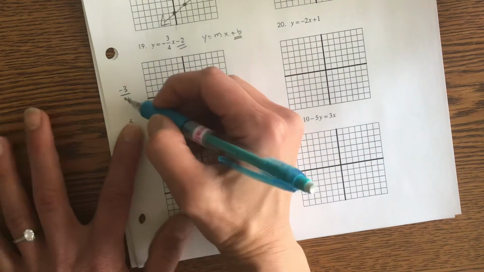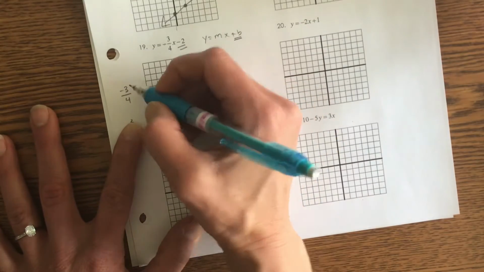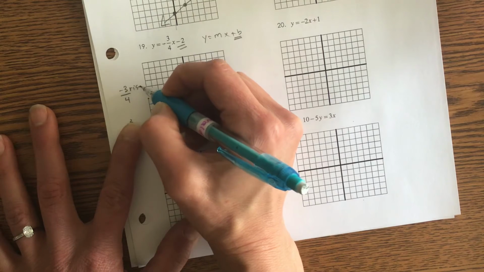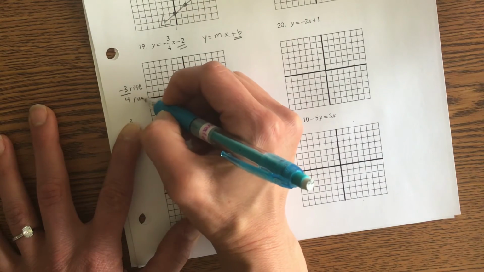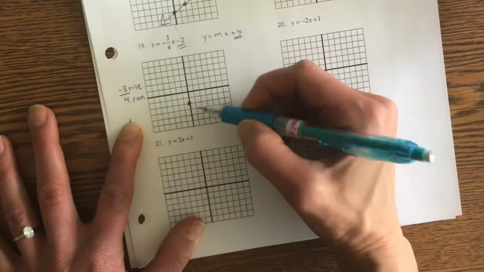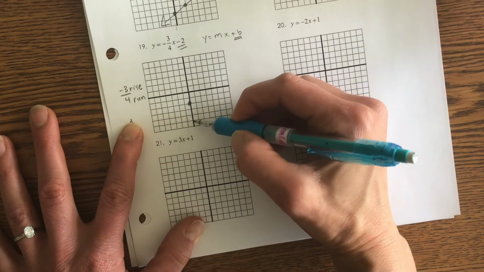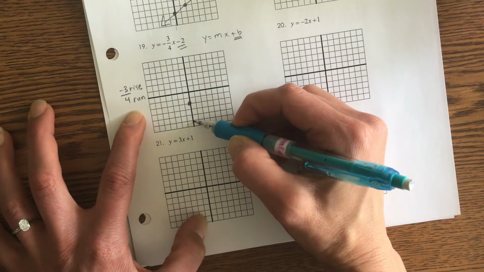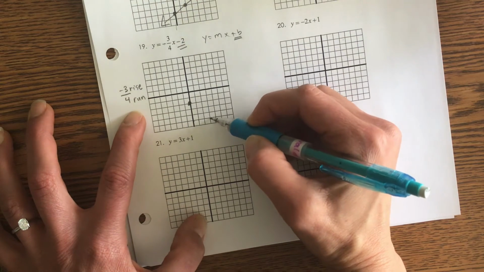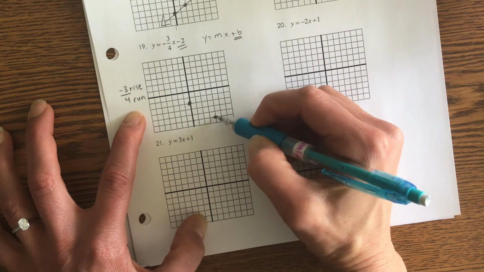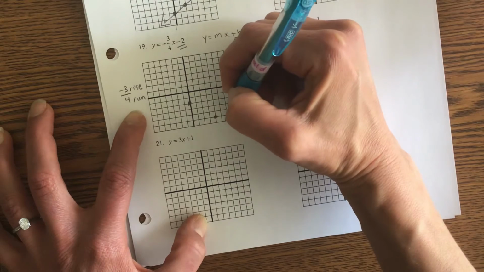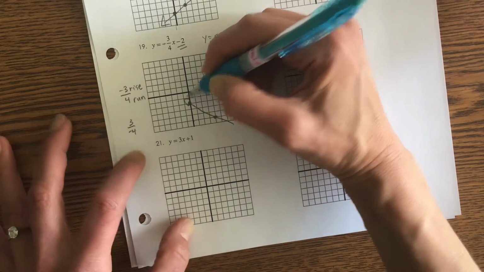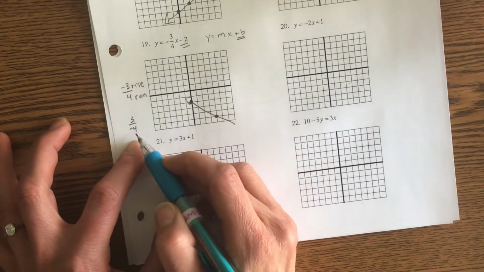I'll start with this top one. Think of this like rising on an elevator. You can rise up and you can rise down, right? On an elevator, if you're going negative, you're going down. So 1, 2, 3 down. Now my run has to be positive, towards the positives: 1, 2, 3, 4. So my line is going to look something like that.